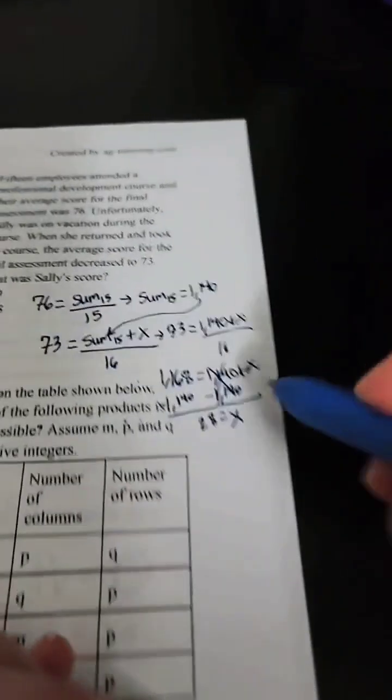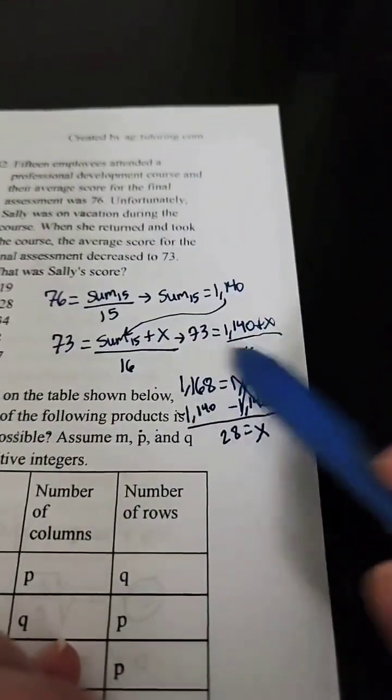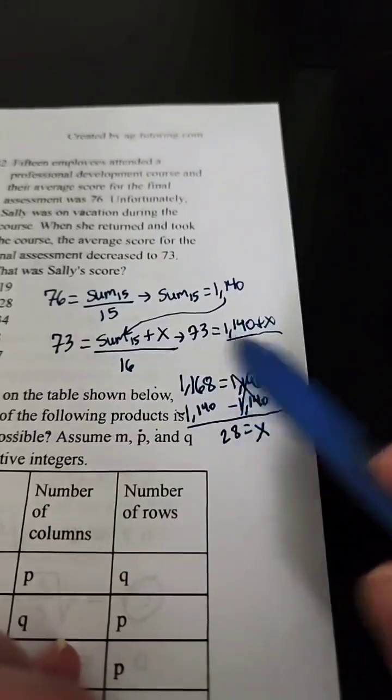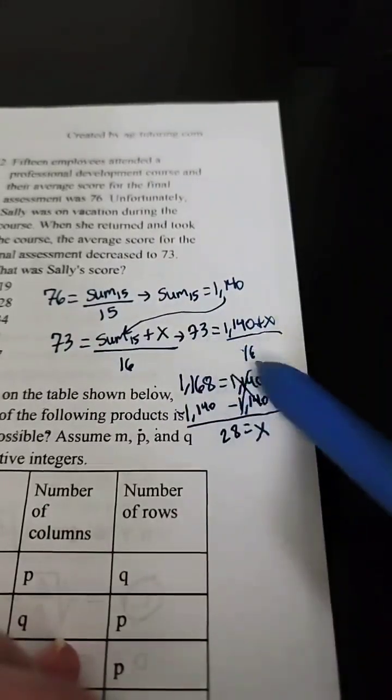How did you get 1,168? I just multiplied each side by 16. So 16 times 16 on this side would cancel out. So then it's 73 times 16 is that.